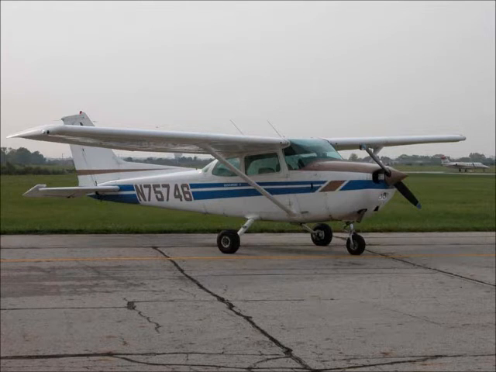Advise on initial contact you have information Echo. Information Echo, 1853 Zulu, winds 110 at 8, visibility 10, sky clear. Temperature minus 3, dew point minus 19, altimeter 30.20. Visual approaches in use, landing and departing 9 left, 9 right. VFR departures, provide ground control with on course heading in degrees. Advise on initial contact you have information Echo. Information Echo, 1853 Zulu, winds 110 at 8, visibility 10, sky clear. Temperature minus 3, dew point minus 19. Altimeter 30.20. Visual approaches in use.